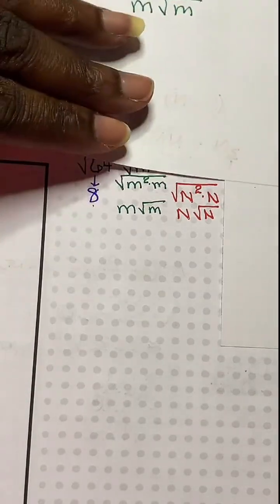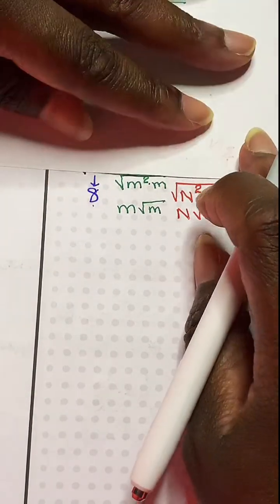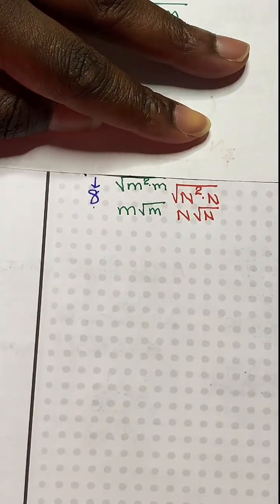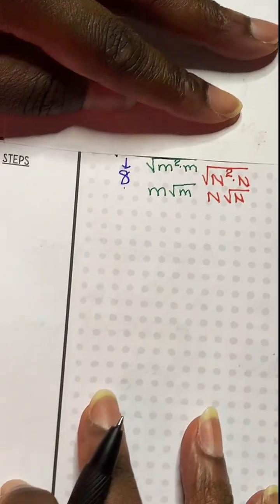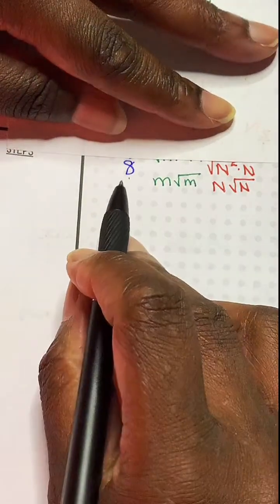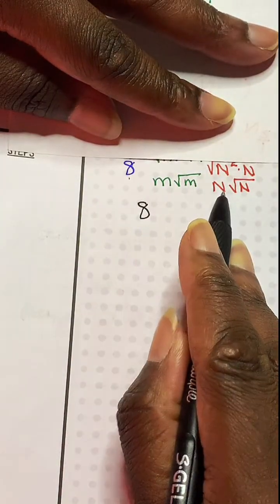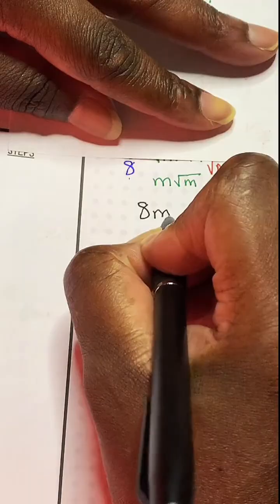So now, let me cover this part up and focus on what we got. Let's clean it up, because basically we got our answer here. So we have the 8. What's outside these radicals, we're going to gather together. So that's your m and your n.